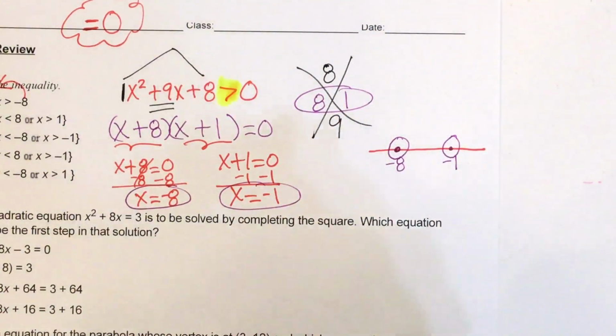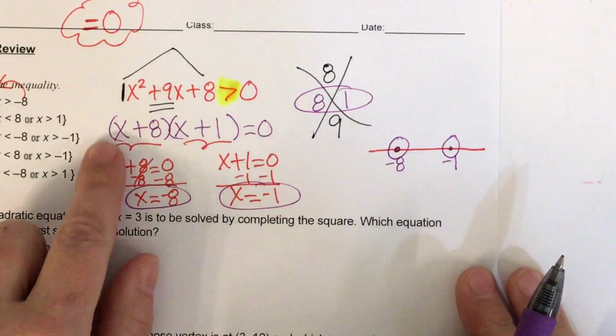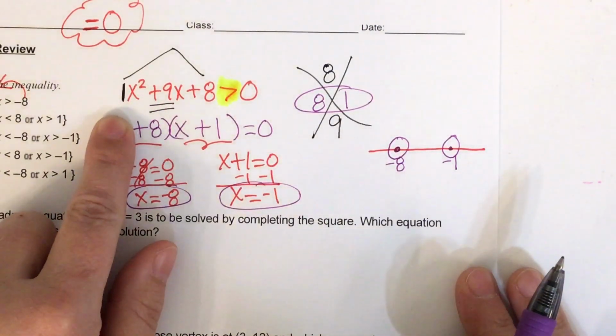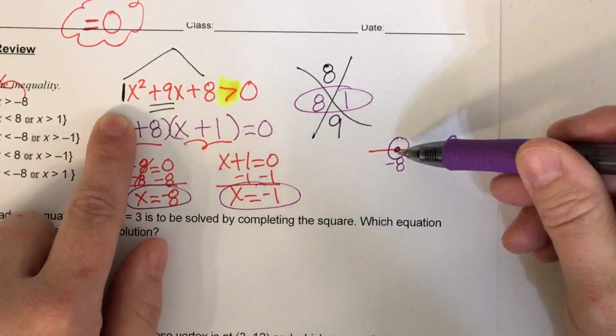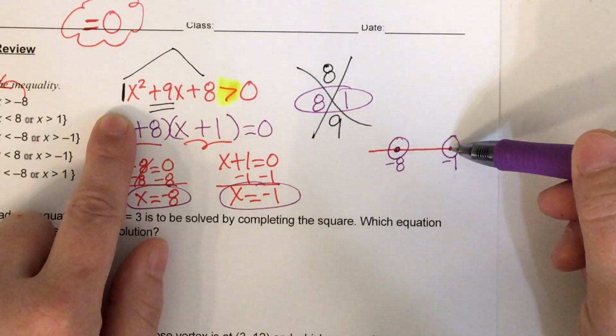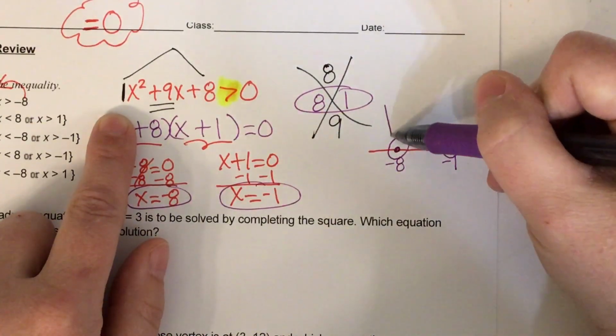And then I'm going to draw a rough sketch of this parabola. So my A is positive, which means the graph would open up. So this is where the graph touches the x-axis. And so if the graph opens up, it would look something like this.